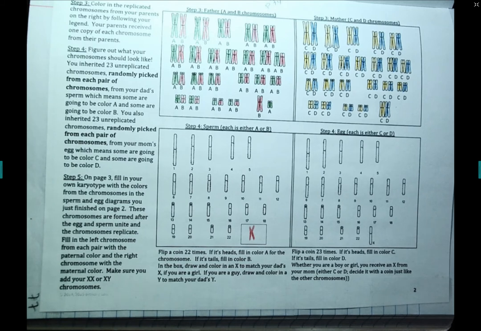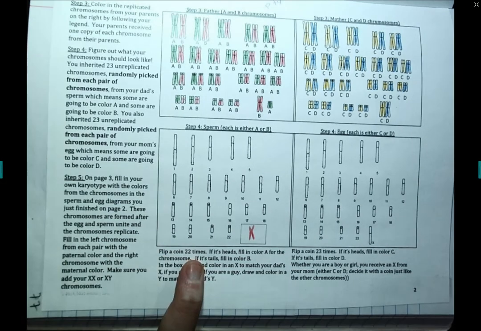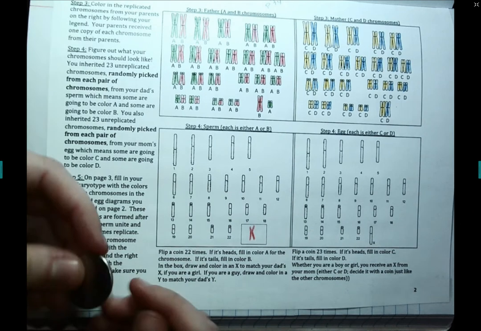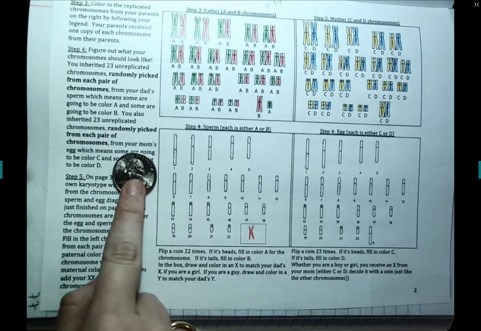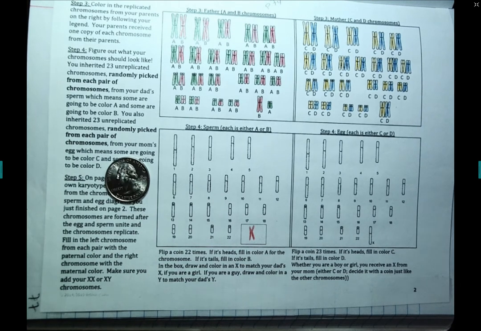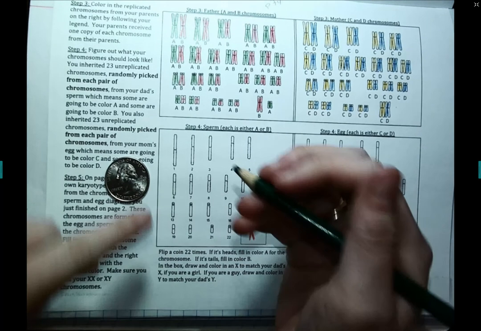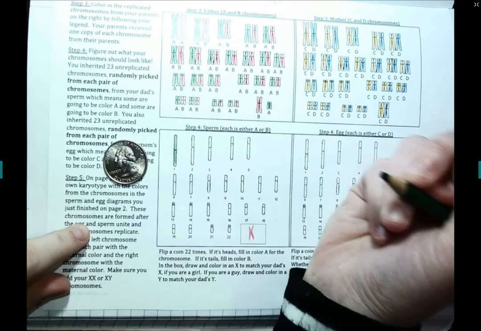So we're going to flip a coin 22 times, or if you want to use your cell phone, right, I can say, hey Siri, flip a coin. Whatever. I have an actual coin, so I'm going to flip it, and it landed heads. So if it's heads, I'm going to fill in color A, which is green. So I just flipped for chromosome 1. So chromosome 1 is green because I flipped heads.